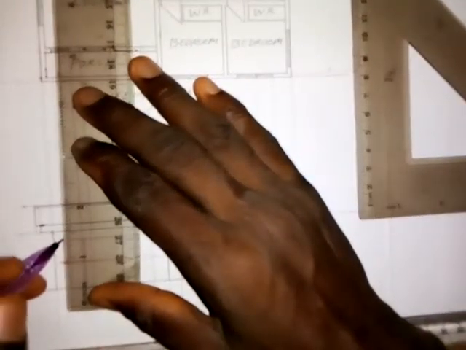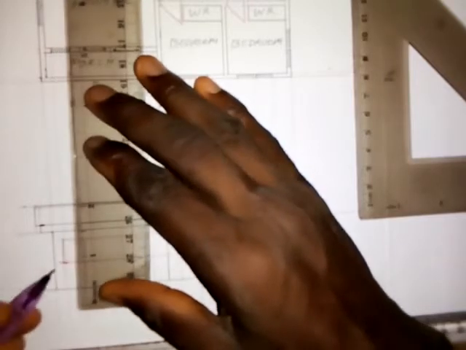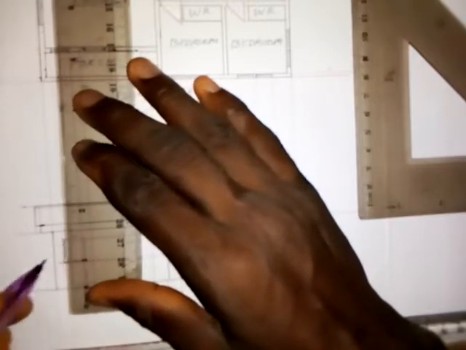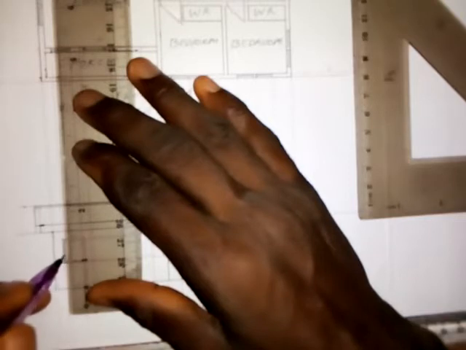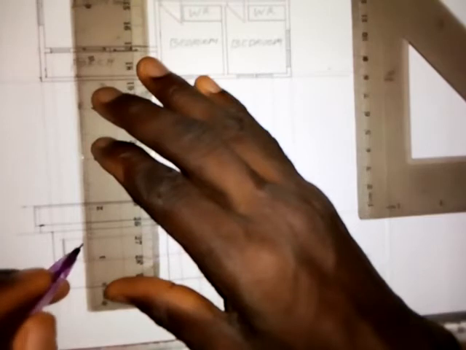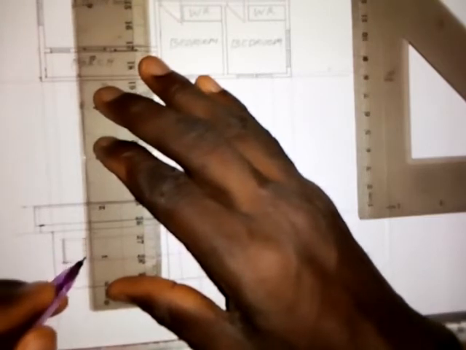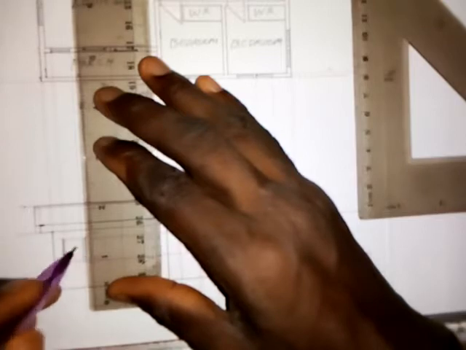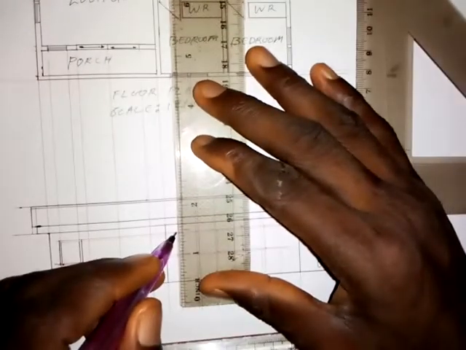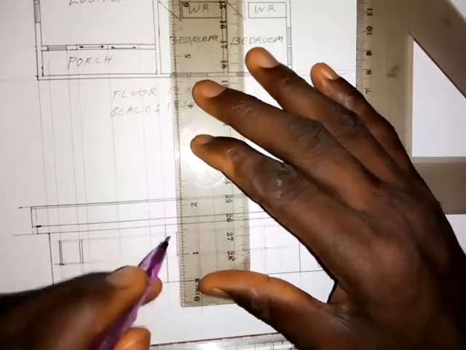All right, so let's bring out the shape. So let's see what we have. Just look at the way I'm doing it. It's not hard. It's very, very simple. If you follow and do it the way I said, it will be very, very simple to you. Just follow the way I explain it.